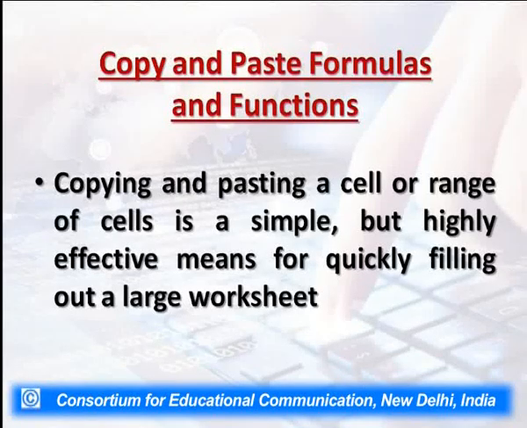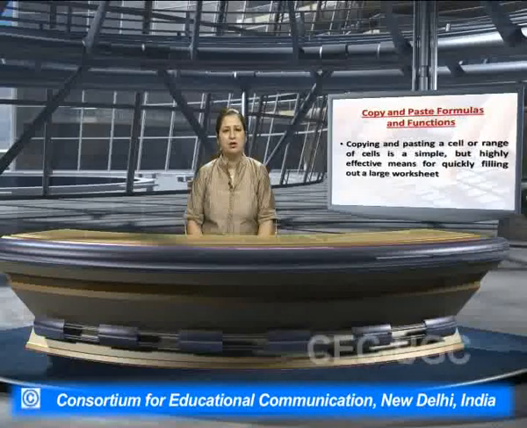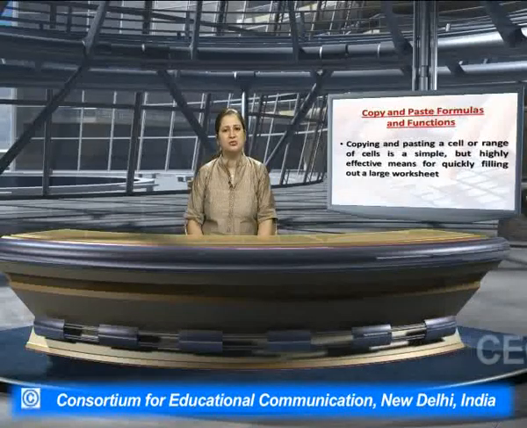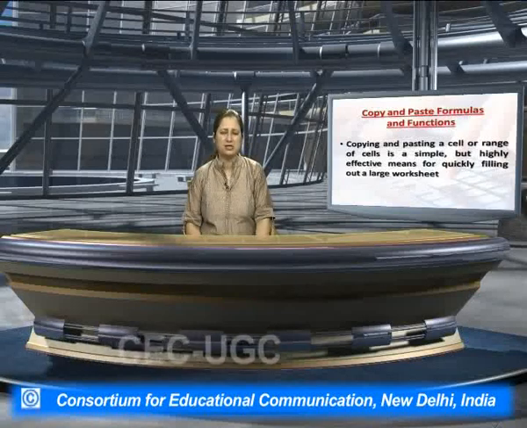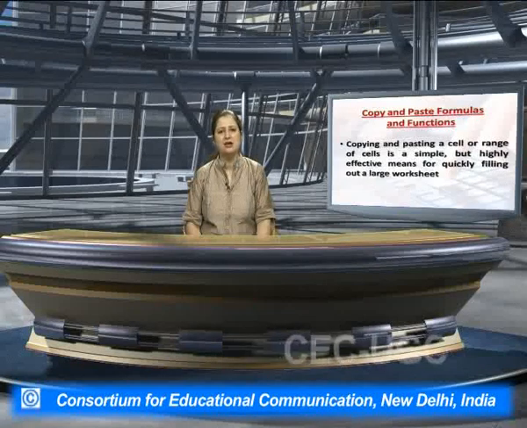Now, the next thing is copying and pasting formulas and functions. This is for one single row, where you can just type the formula. But say for instance, if you want to calculate the marks of 1000 students, then of course you do not have to use Control C, Control V, or the copy and paste method for the formula. What you just need to do is quickly fill out the column in which the data is to be calculated using the drag option.